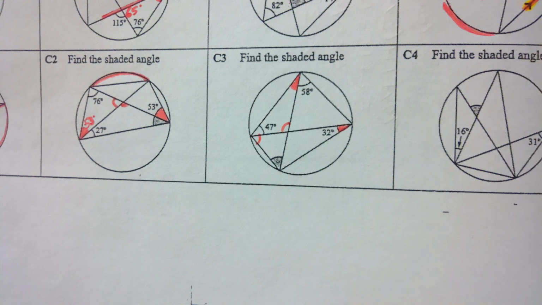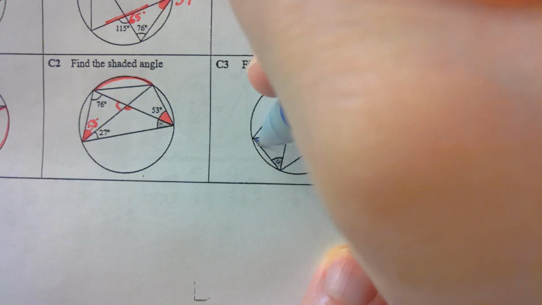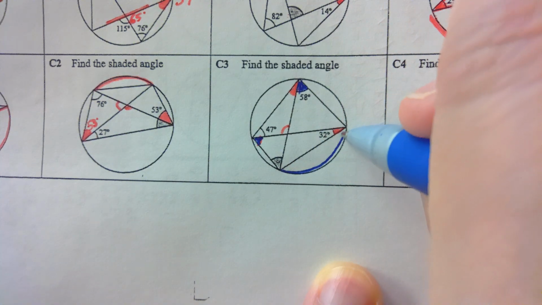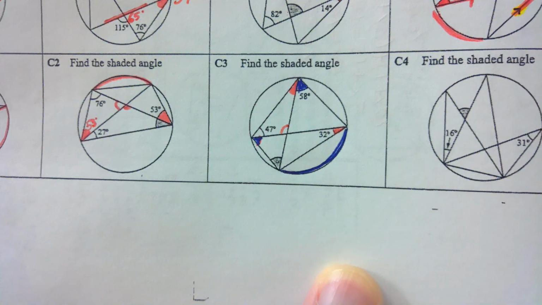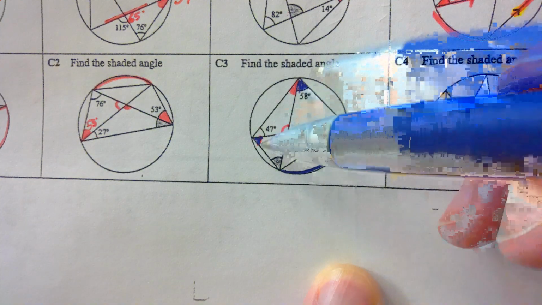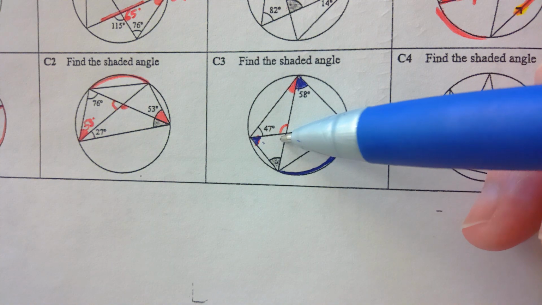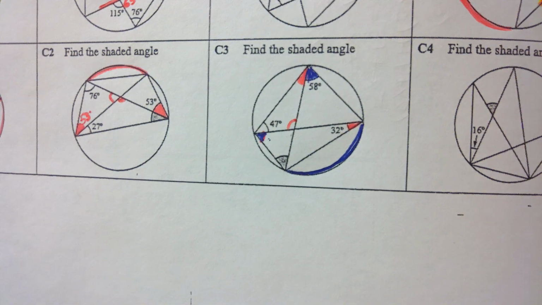So this is another inscribed angle right here. So this is 58, this is 58 because the arc is right here. So once you know that this is 58, then you can figure out 58 and this angle to figure this.